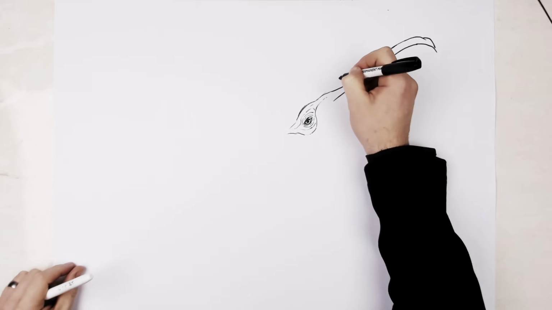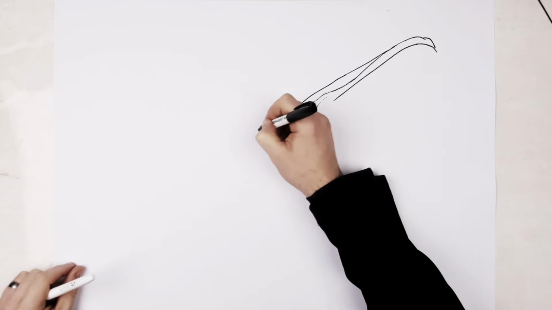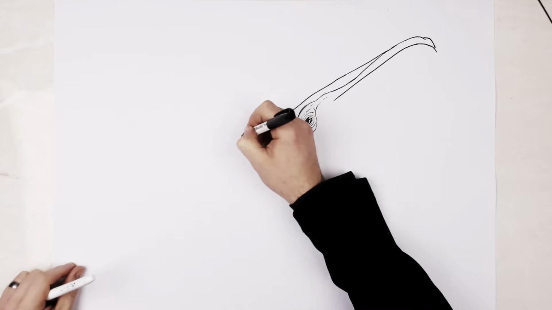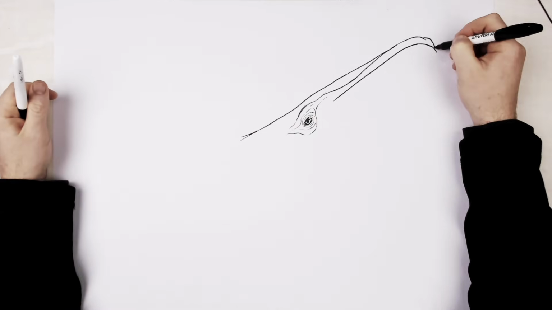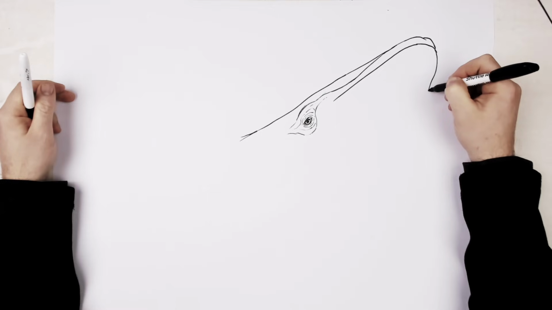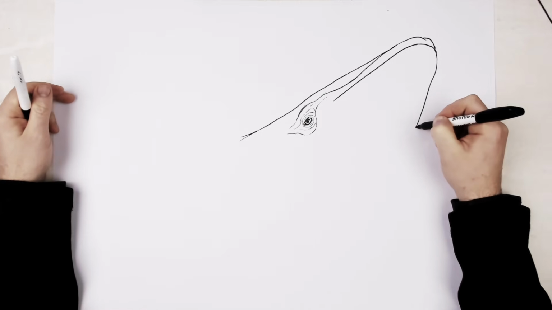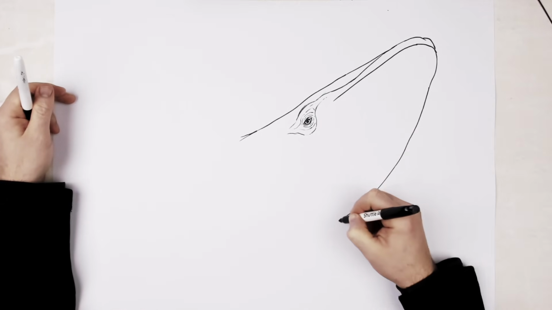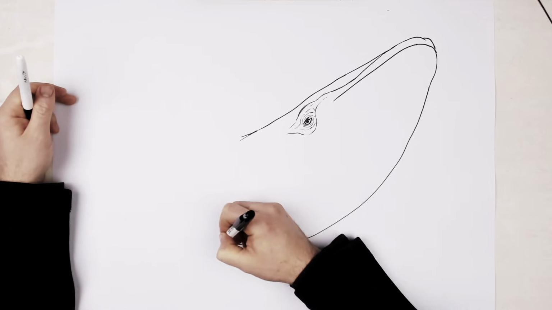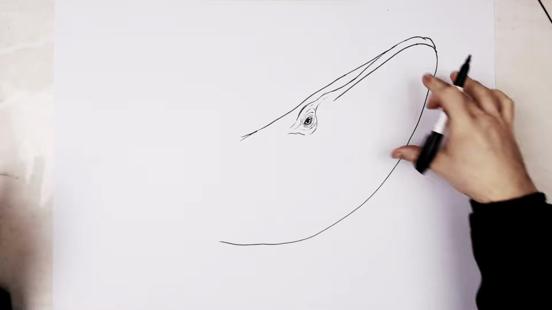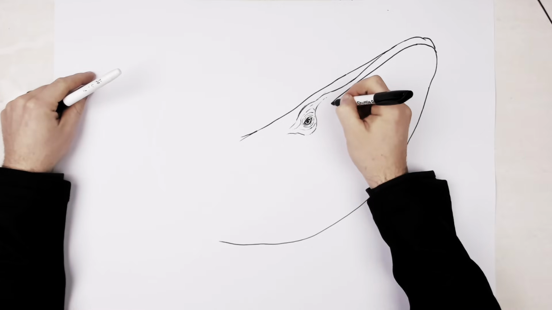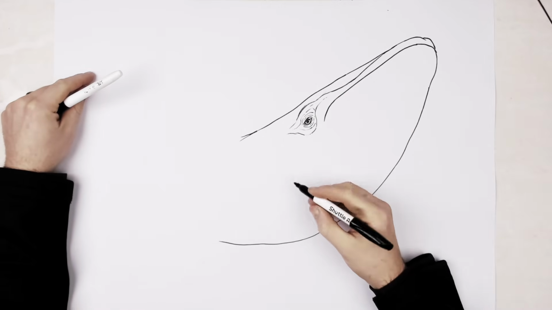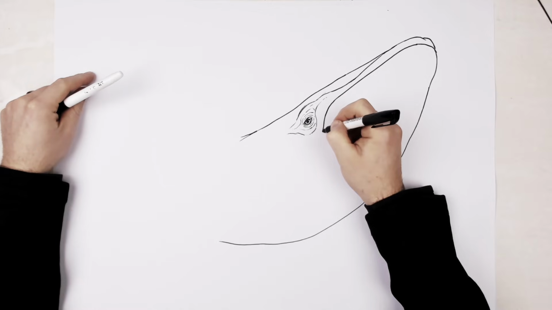So again, he's just like a torpedo. So very sort of straight, not very smooth. And this end will go like that, right? There's all wrinkles and details and stuff in here. So this is his mouth area here, which goes down.